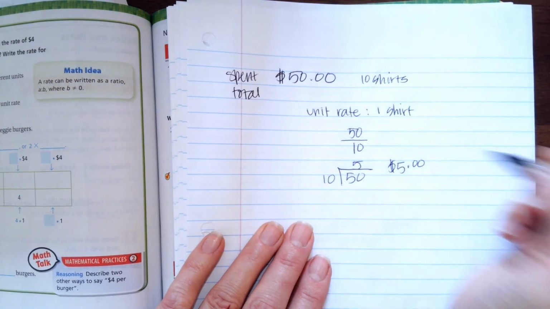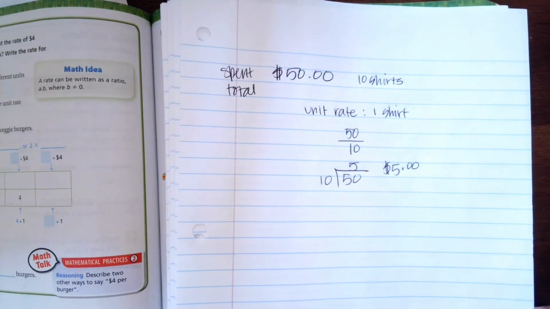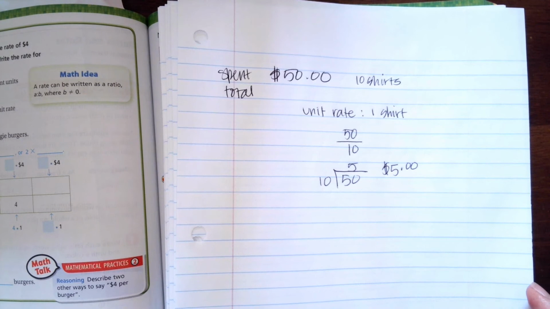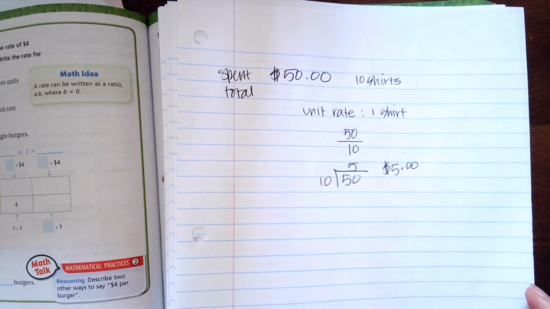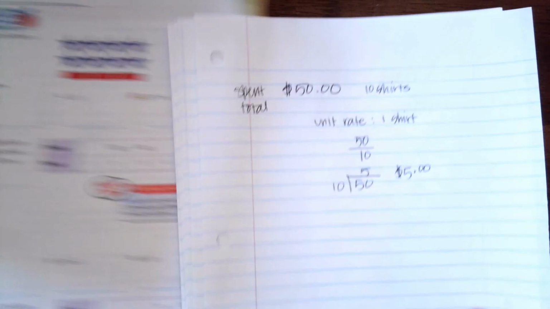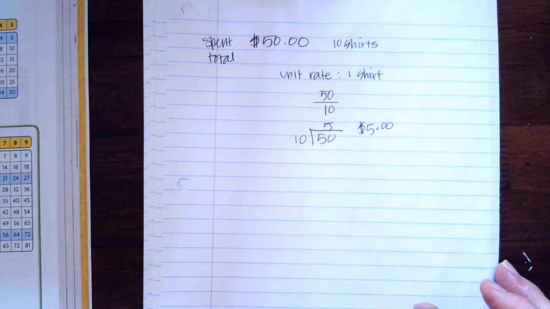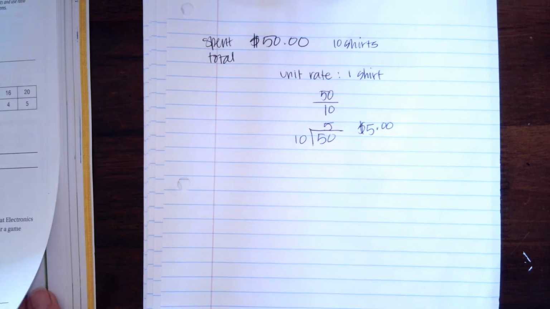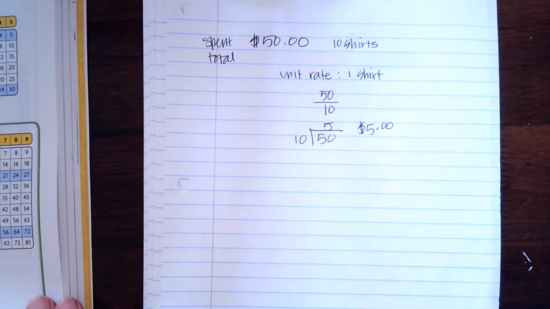So it's going to be $5 per shirt. Oh, wait, I think I did that on my homework today. Okay, perfect. Yeah, it's the same. It's totally like a ratio. Same type of process.